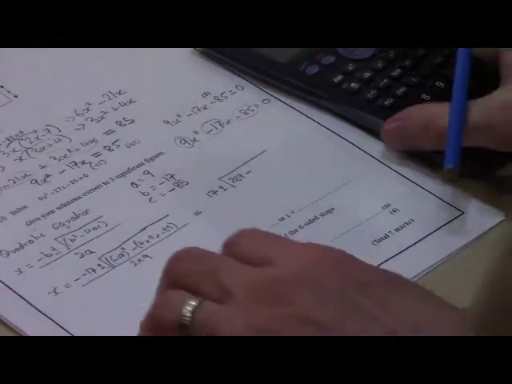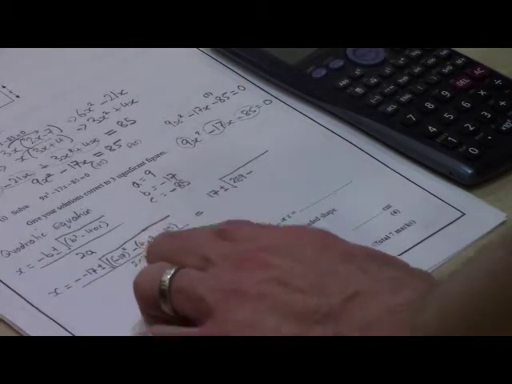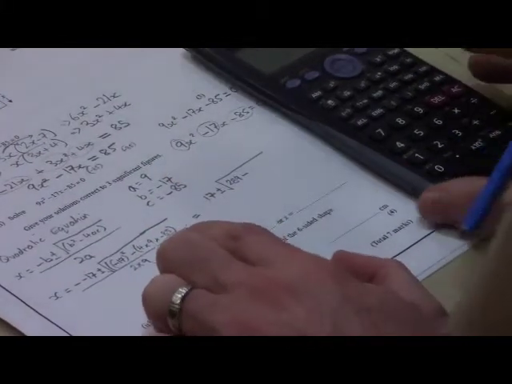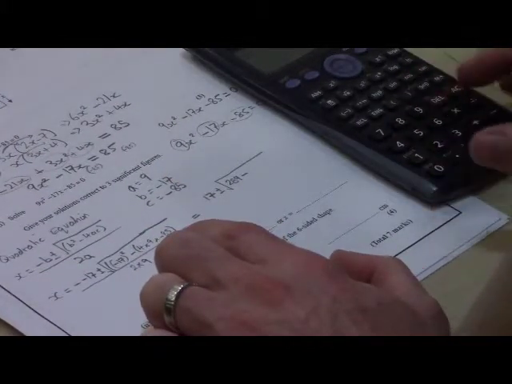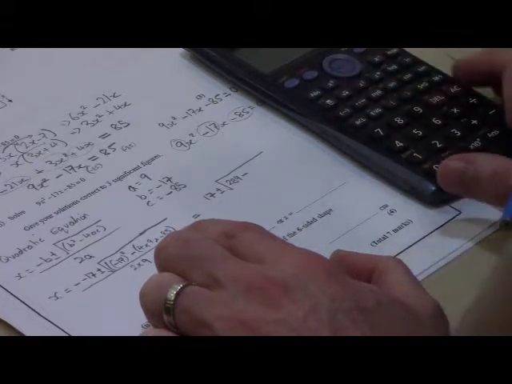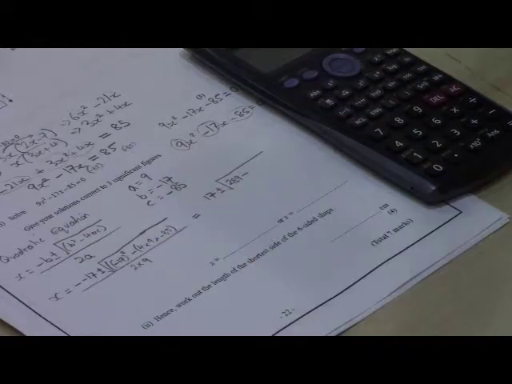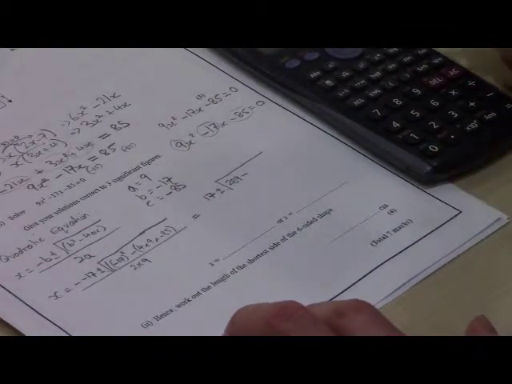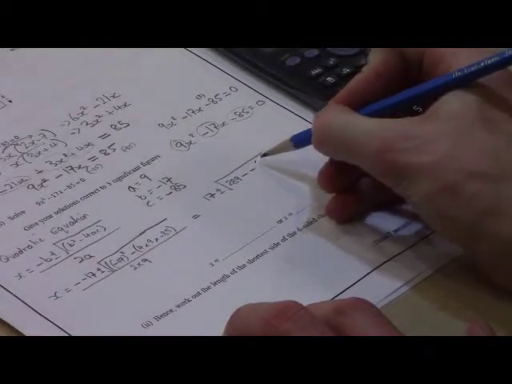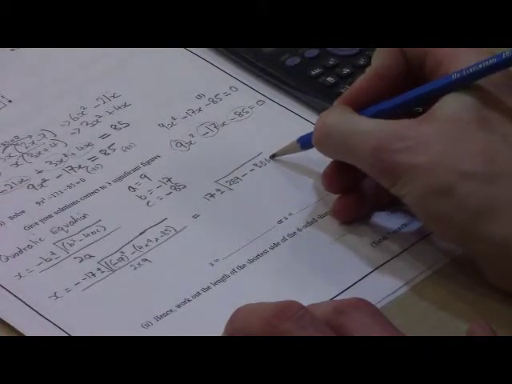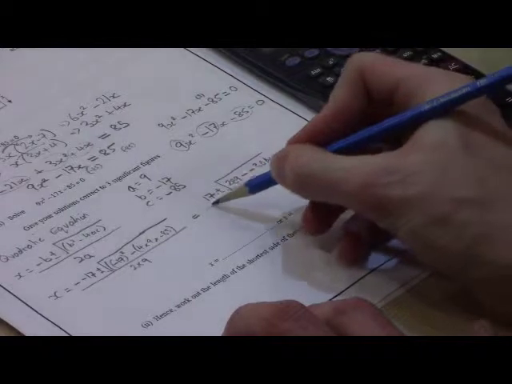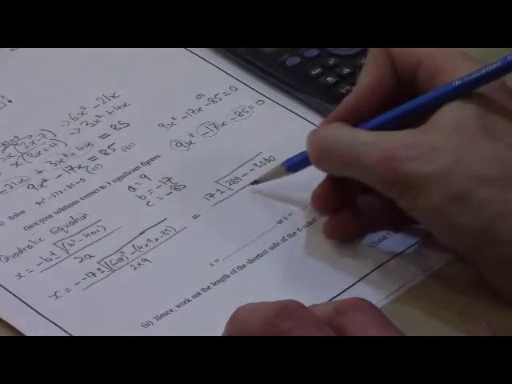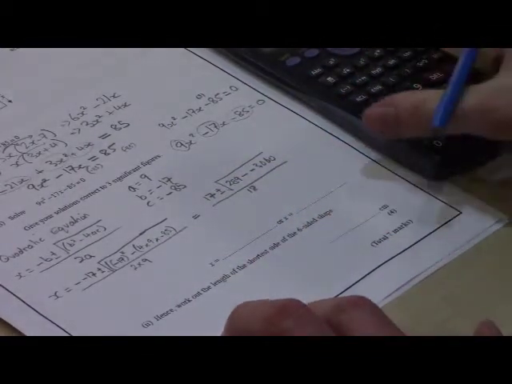Take away. And I've got this 4 times 9 times minus 85. So again, 4 times 9 times minus 85. Make sure you hit minus, don't hit subtract. Some calculators won't allow you to do that. Equals this number, minus 3060. All divided by 2 9s, which is 18.